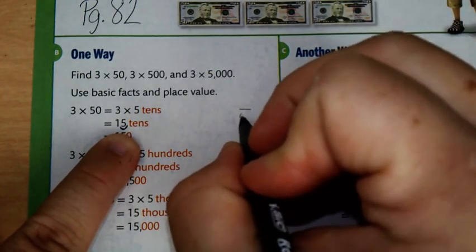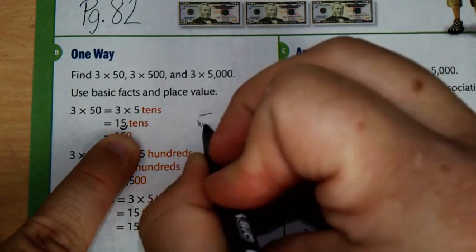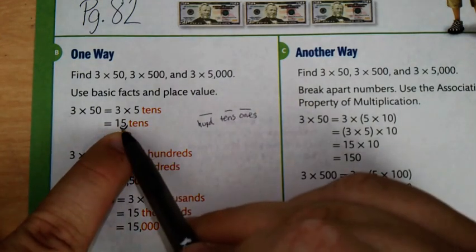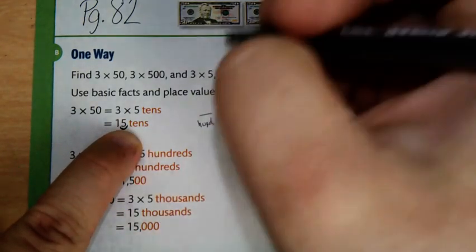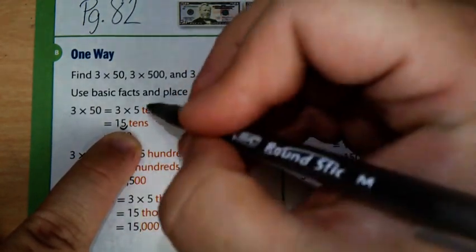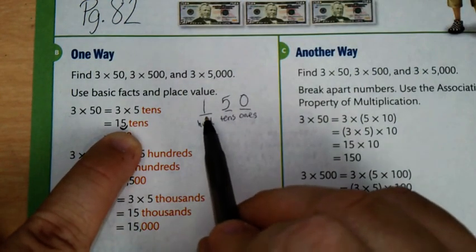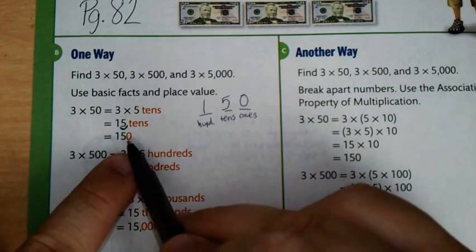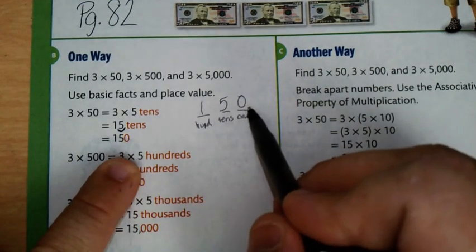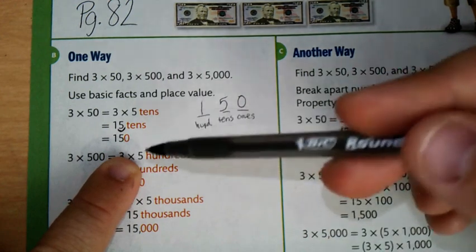Well, I've got my ones, I've got my tens, and I've got my hundreds, right? These are our first three place values. So if I need a 5 in the tens place, that means the 1 will be to the left, and then if this is here, I need a 0 over here. So my answer should be 150. And oh, look at that. Yeah, because the 5 needs to be in my tens place. The 0 goes to the ones to push it over into the correct place value. Let's check it out with our next one.